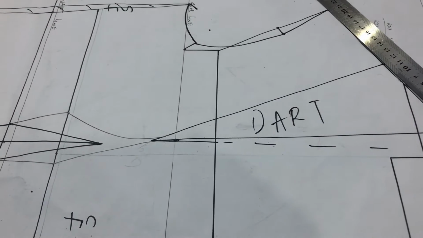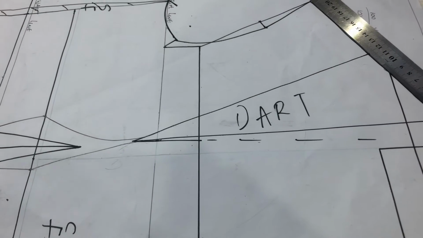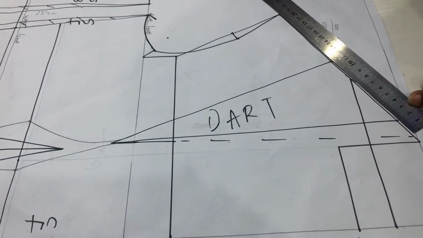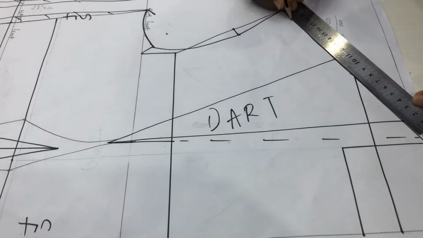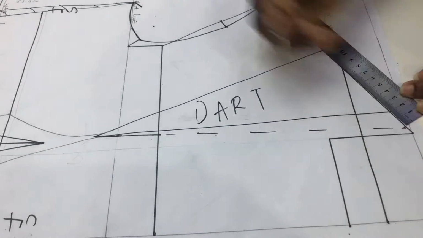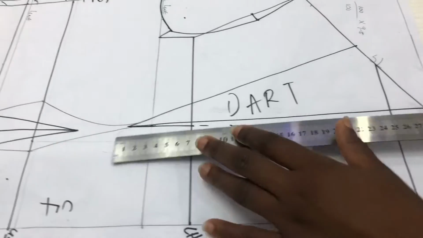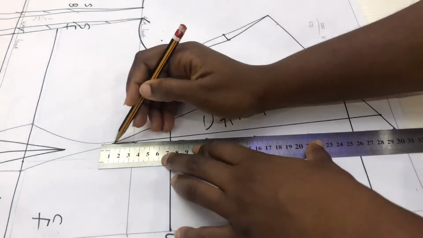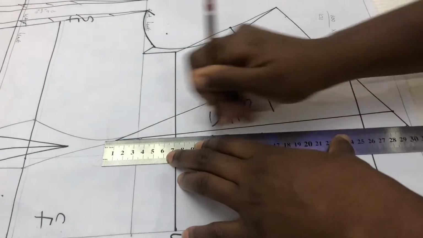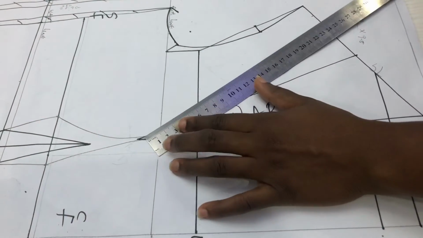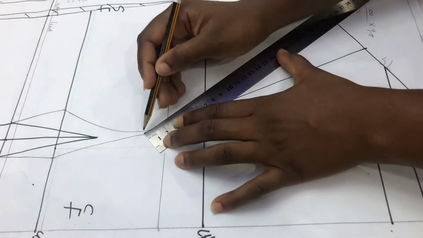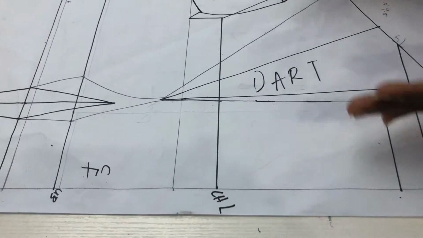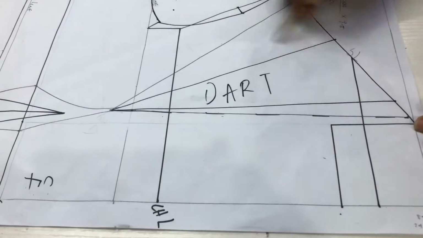Once I do that, I'll have 19 cm. So you see, this is 19 cm here. I've given a lot of it to this side. 19 here, 1 here. Then you draw your new dart line to your point D. This is the dart we're going to be closing, so we don't need this part anymore.